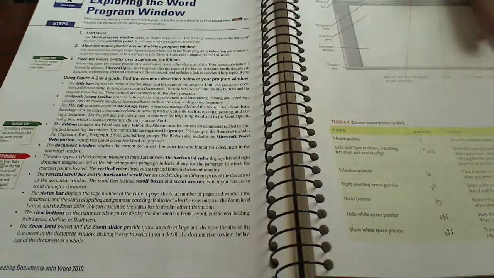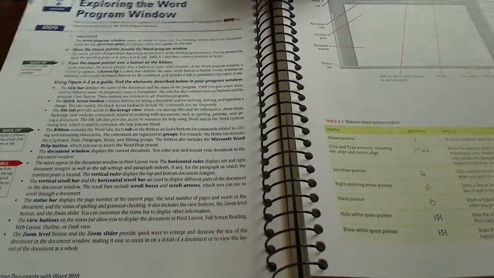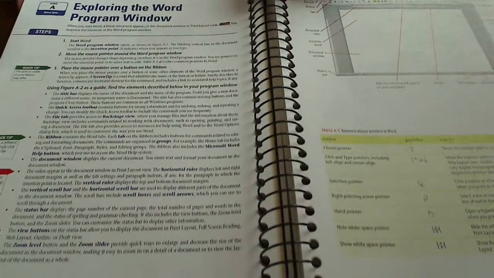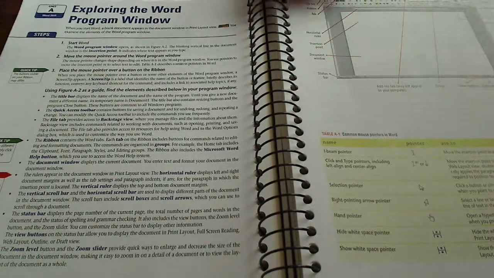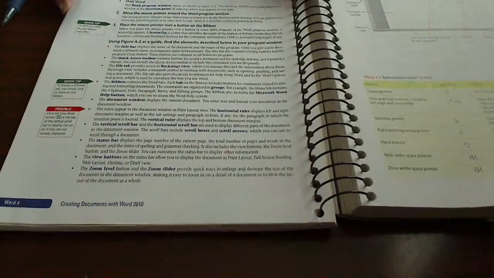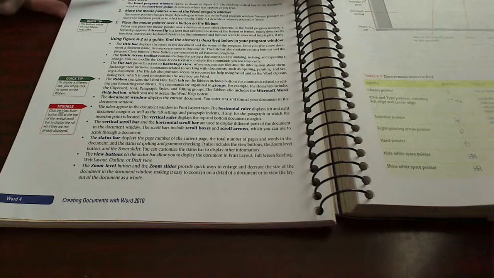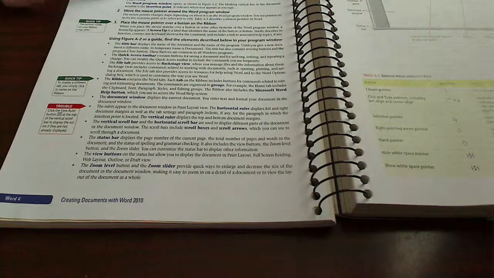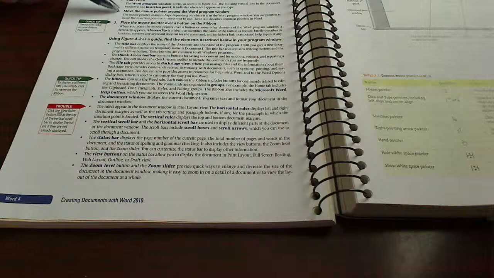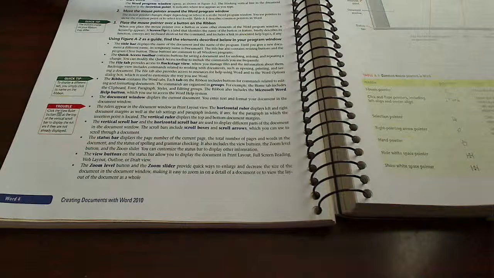I am on Word Unit A, and at the bottom it actually says Word, page 4. This is a unit exercise. It says Step 1, Start Word. Step 2, move the mouse pointer around the Word program window.